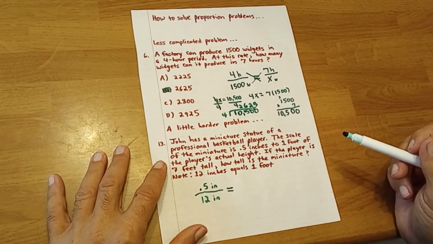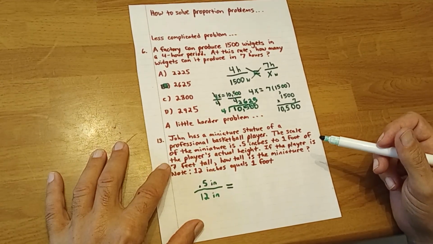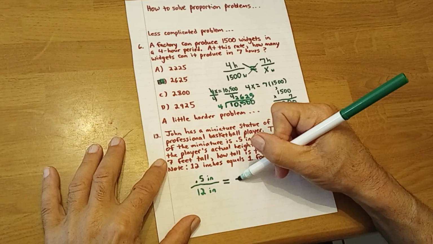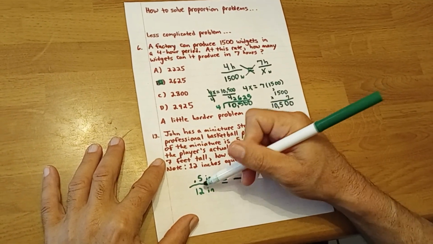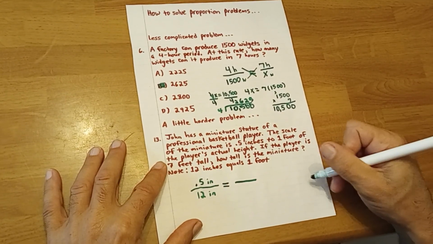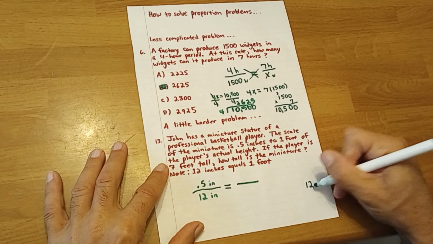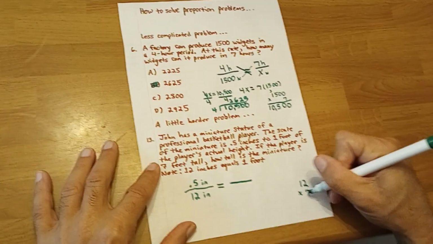So we want the basketball player's total height, which is 7 feet tall, to be where our whole is. Now we need to convert 7 feet to inches, so we have 12 times 7.